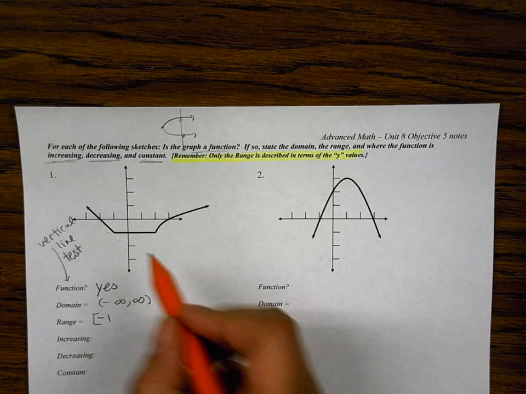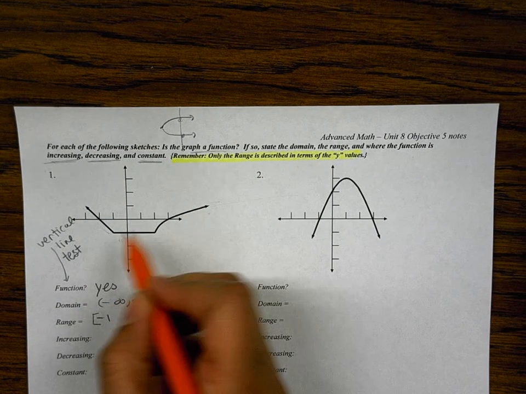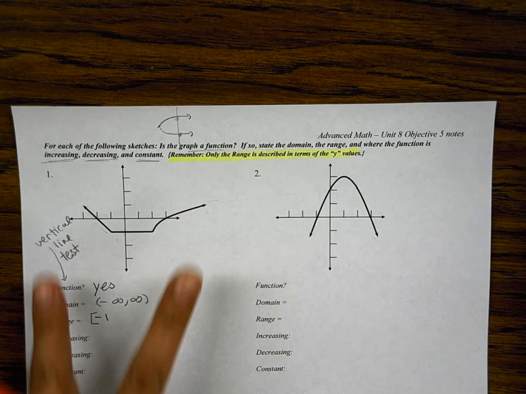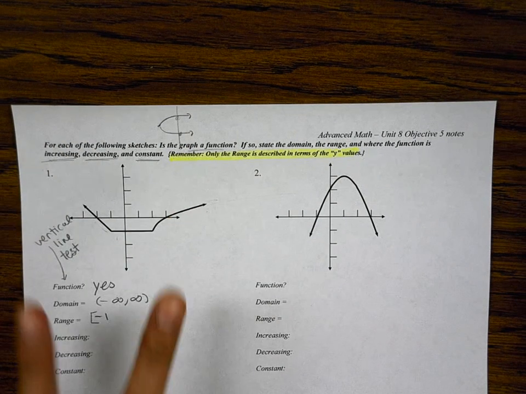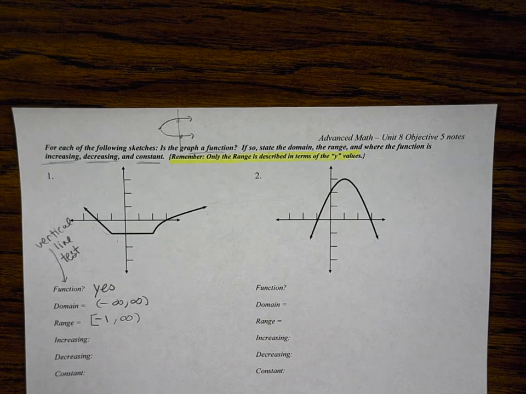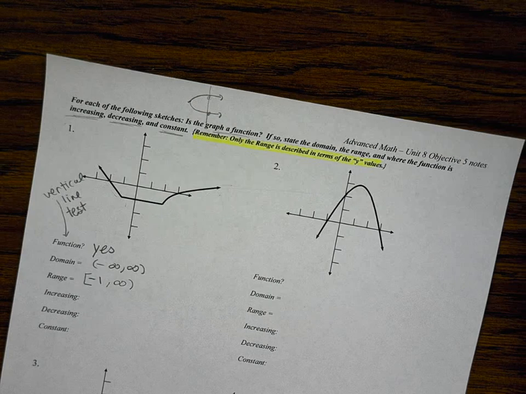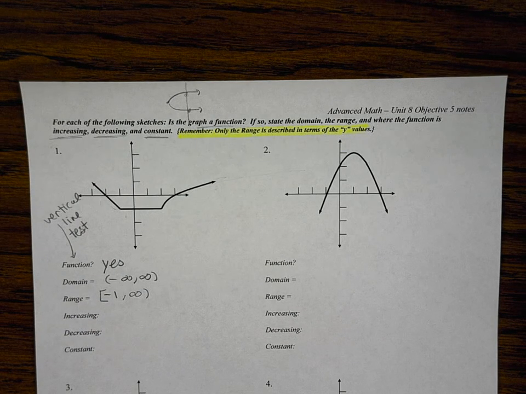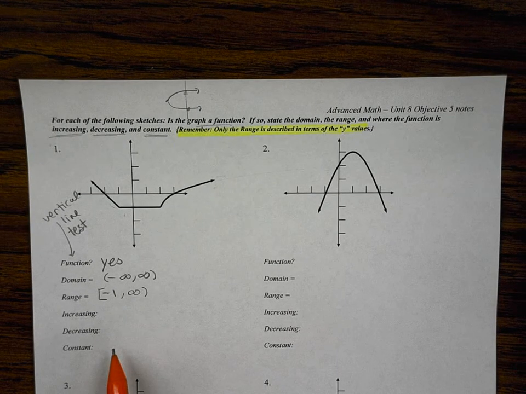And then it goes up forever. This one may be going up and slanted, this is going up and straight, but it's still going upward forever. So we would say -1 to infinity for the range.